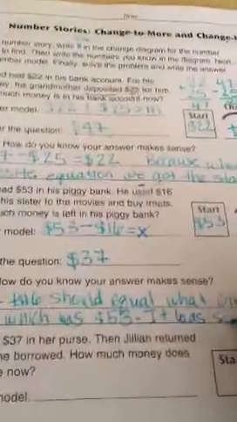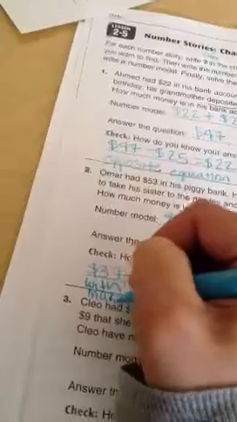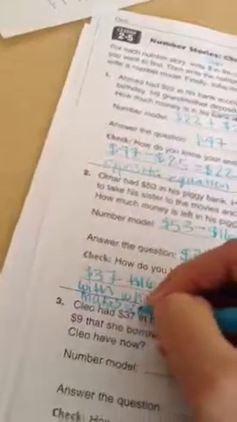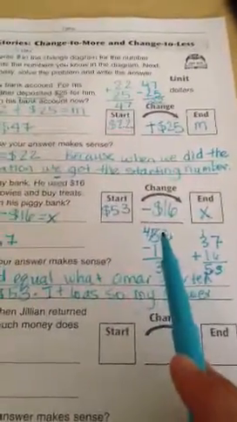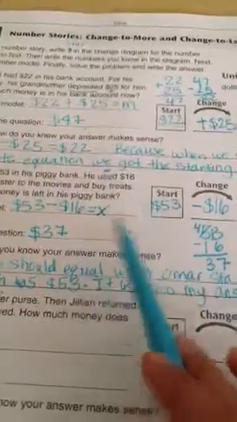It was. So my answer makes sense. Your answer also makes sense because if he had a certain amount of money and he spent some money, the end is going to be less than what he started with. 37 is less than what he started with.